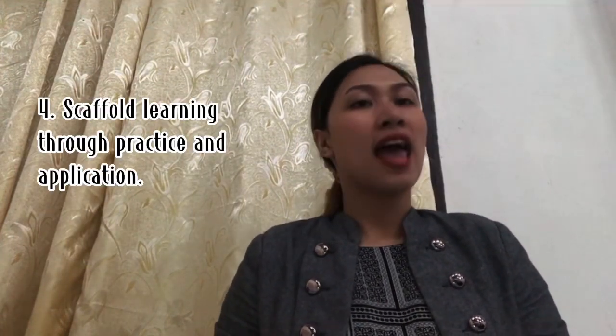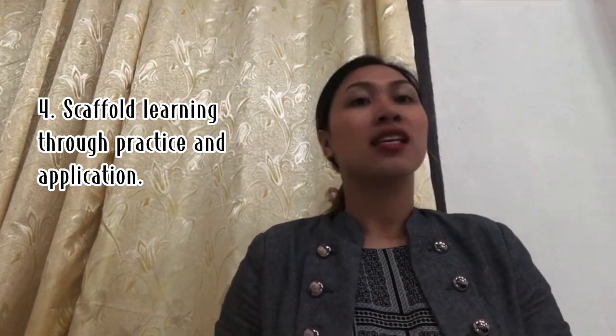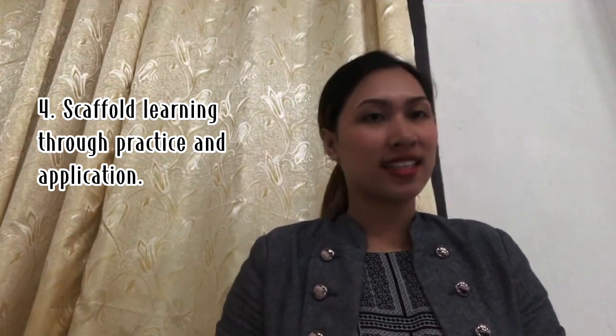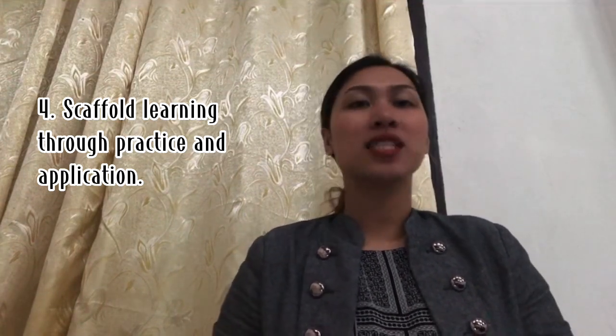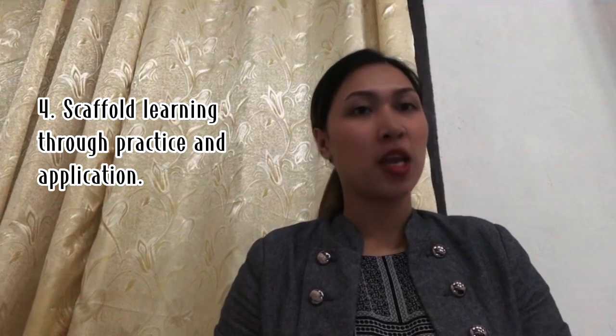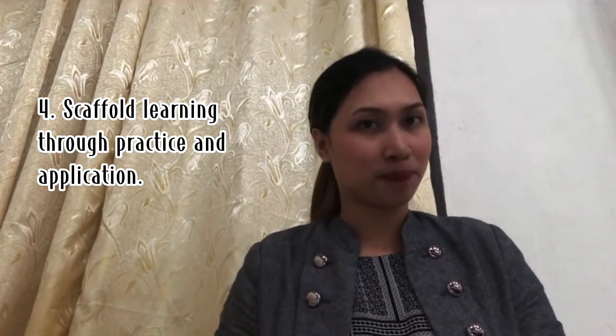Fourth tip, scaffold learning through practice and application. Start small: have students practice skills on individual sentences. And to finish big, have them apply the same skills to whole pieces of writing, preferably their own. Do not skip this final step.